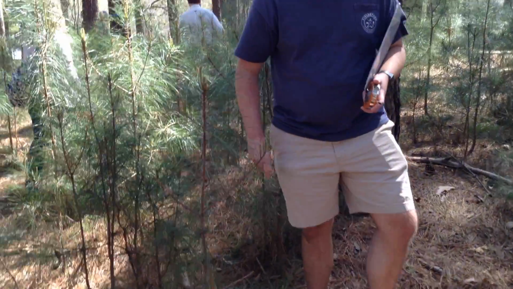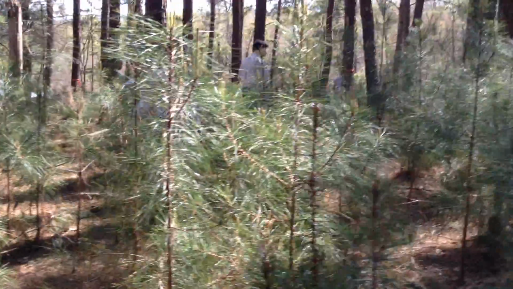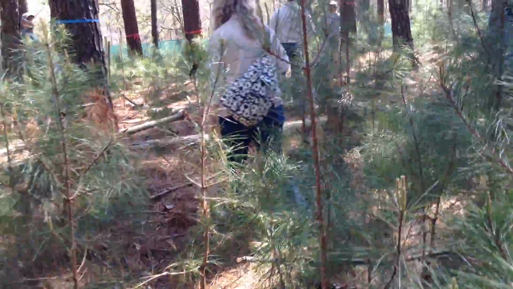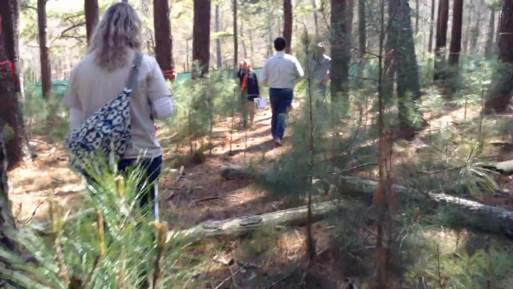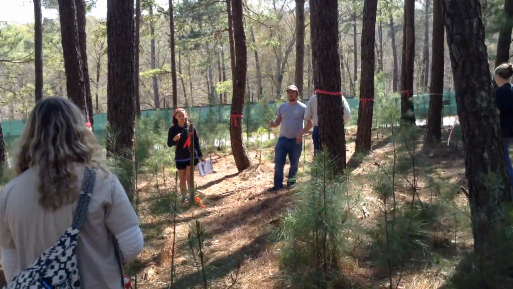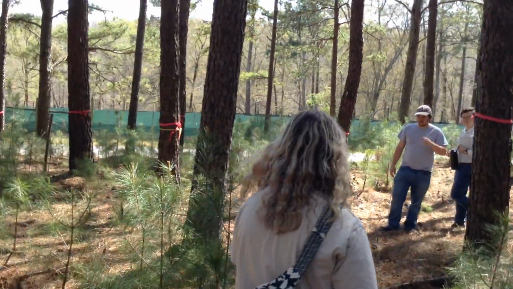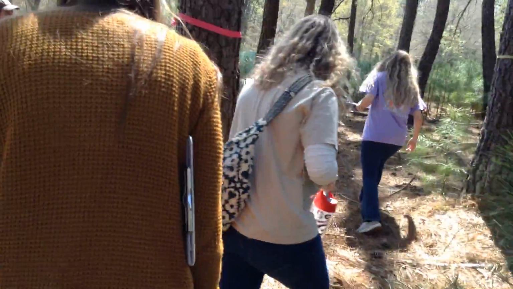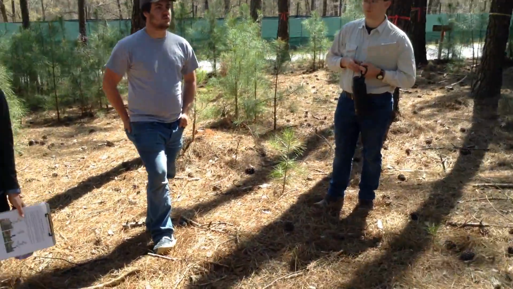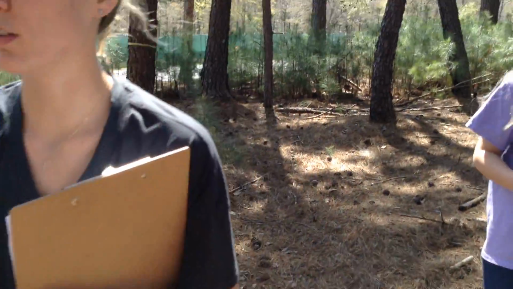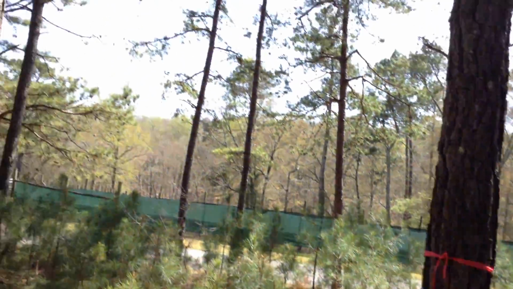Wonderful. Like I said, you don't have to go in order. You can go in any order you want. So this stake that has the flagging is the one we're going to be using today, just like we did over there.